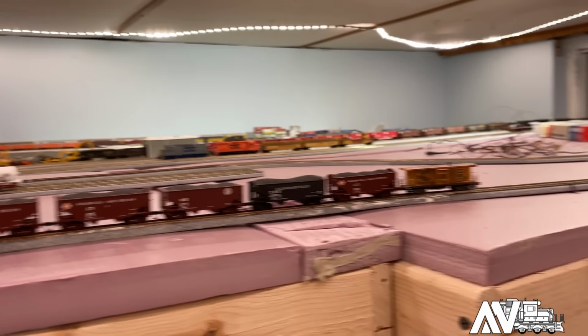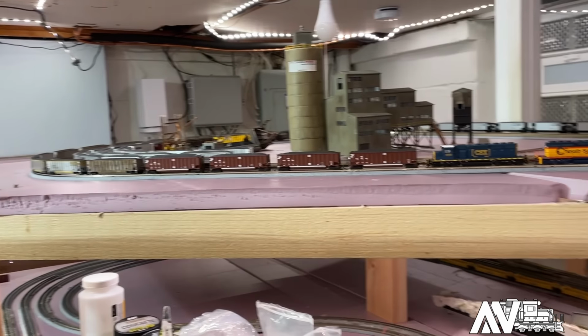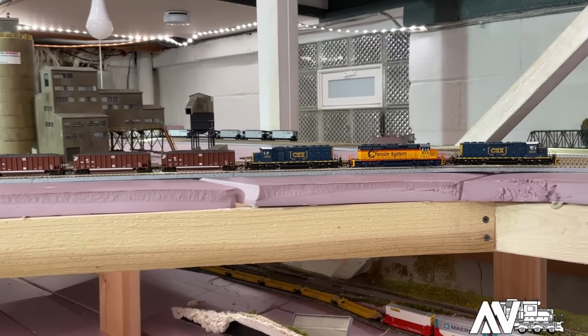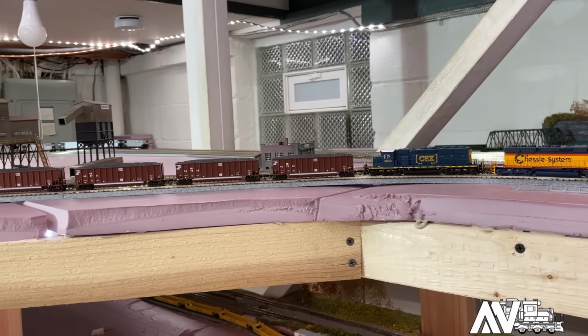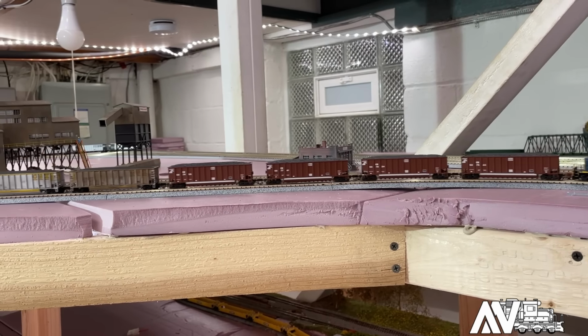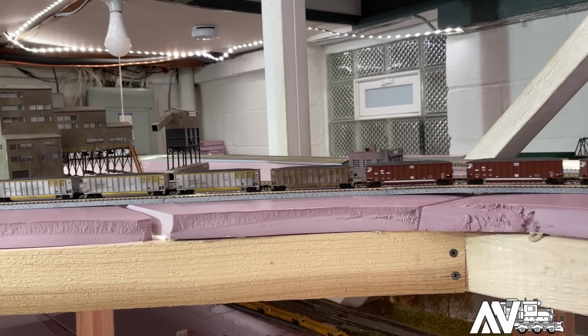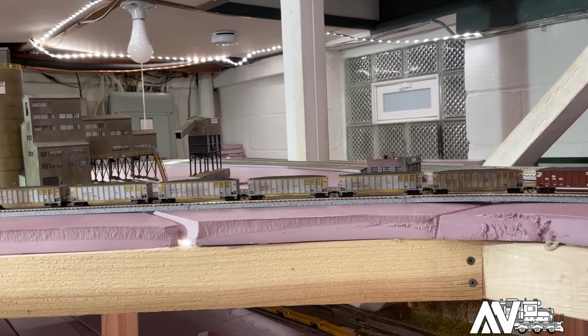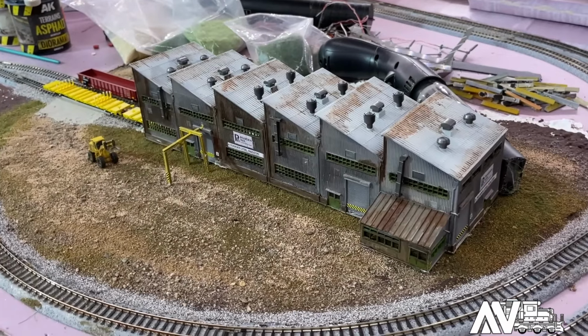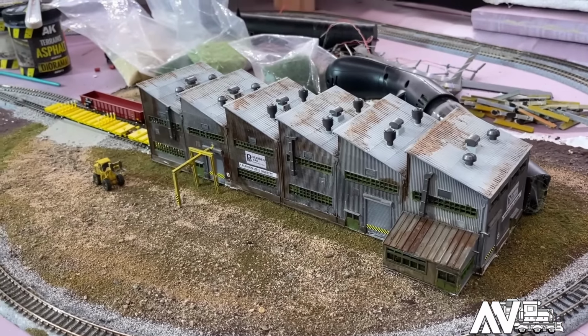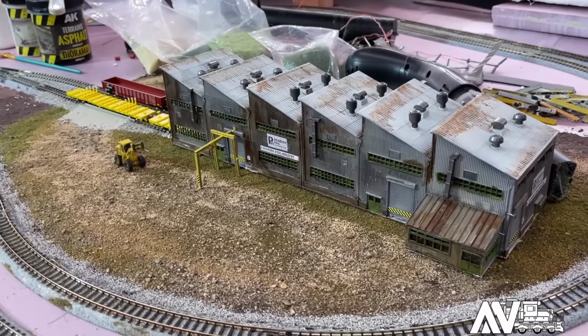So I kind of reverse plan my layout. I'm not planning it from the standpoint of I need to have these industries and these buildings. No, I plan it: I need to have this track. Now I need to have this scenery look. The last thing I pick is the industry, and most of you are going to say, wait a minute, how does that work? Why are your trains running if you don't have your industry picked?